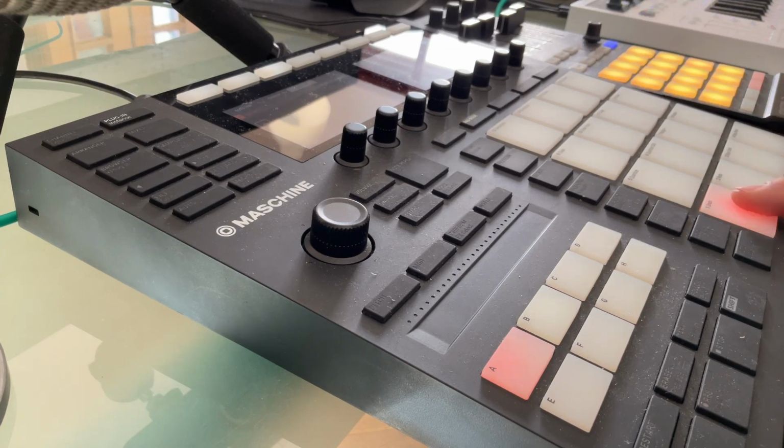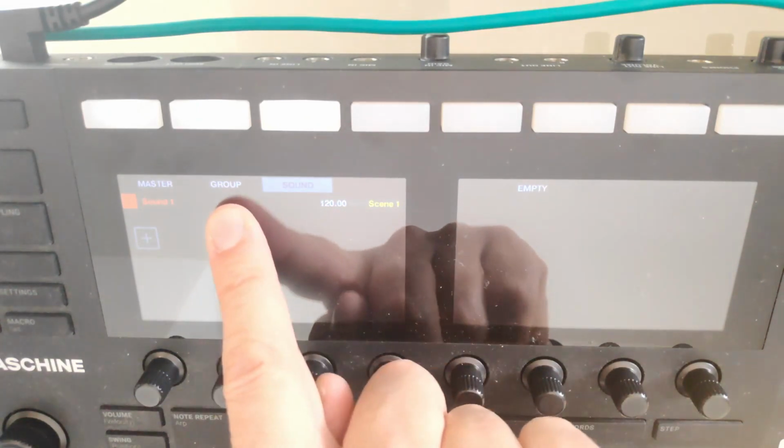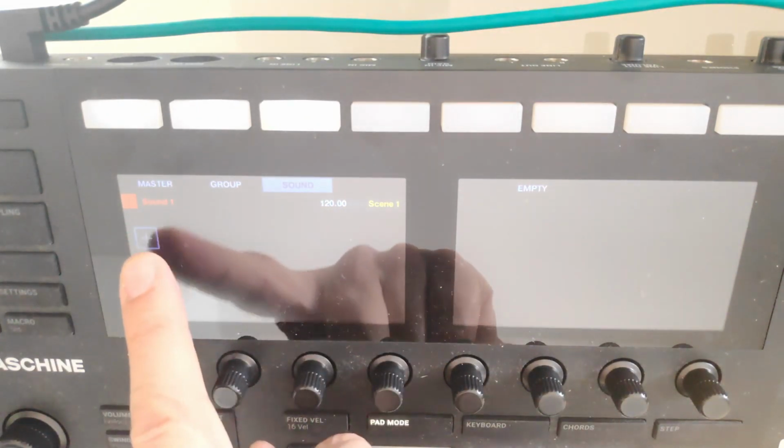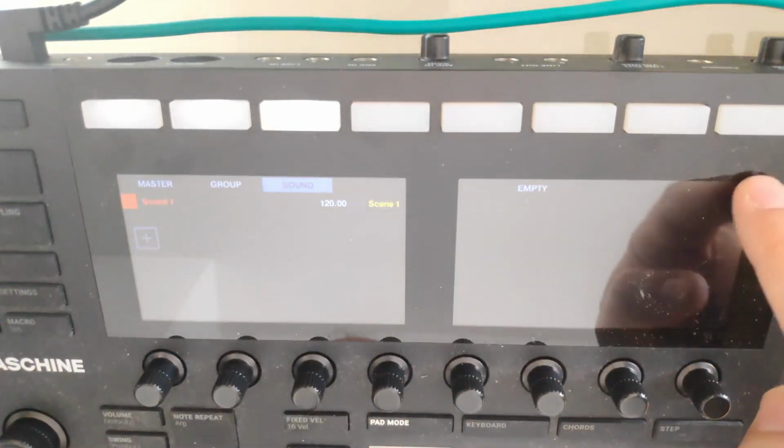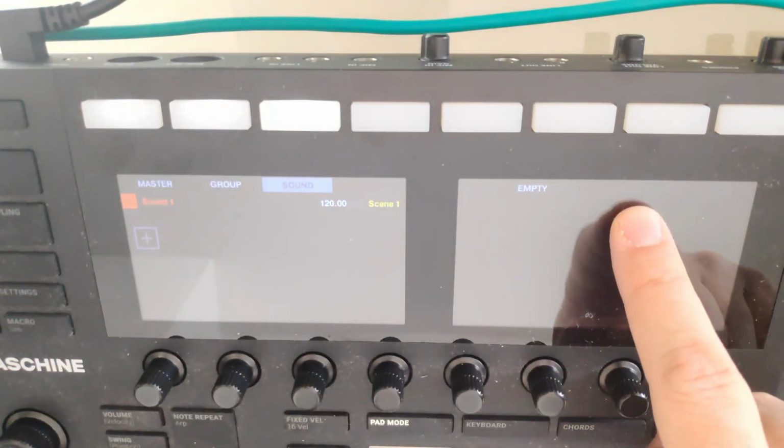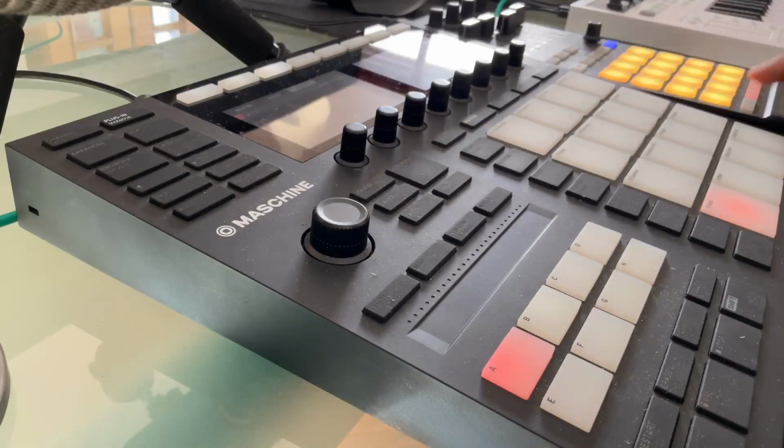Now I'm going to start loading sounds. You click on the first pad, then go to sound, which is already selected, and click on this plus button. How can I click on it? This screen is not touch sensitive, so you have to use the dial here.